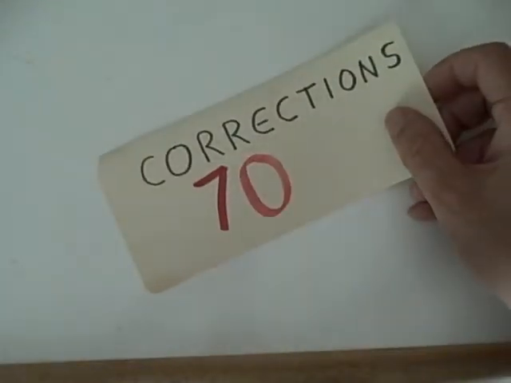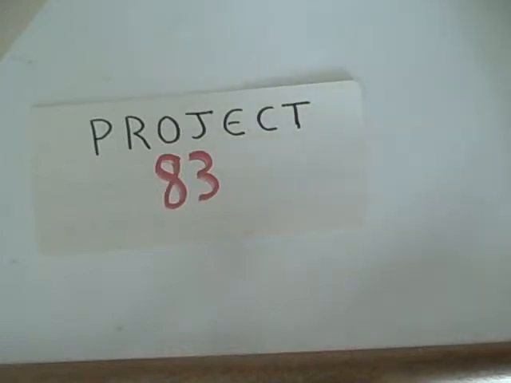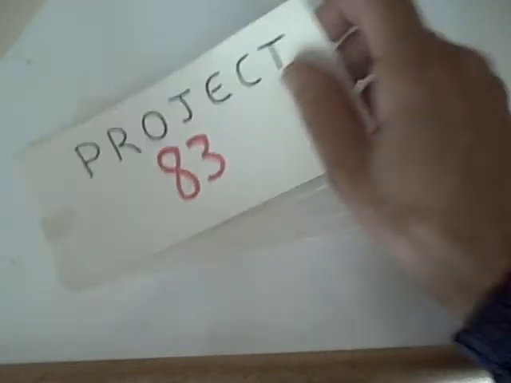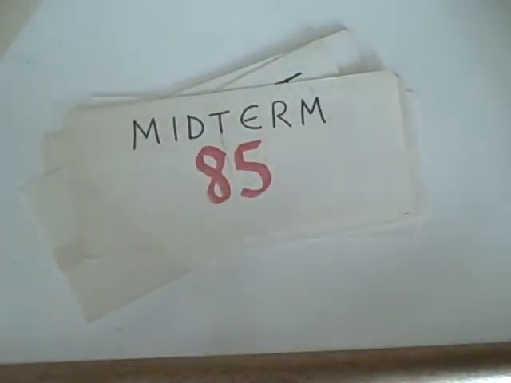Now, the things you didn't do that well on, like the corrections, we won't count in your grade. Now, the project was pretty good, so let's count that. And remember, you can count the project up to 5 times for half of your grade. So there's half your grade right there. We'll also count that midterm at 85. That was pretty good. We'll count your 10 best quizzes at 82.